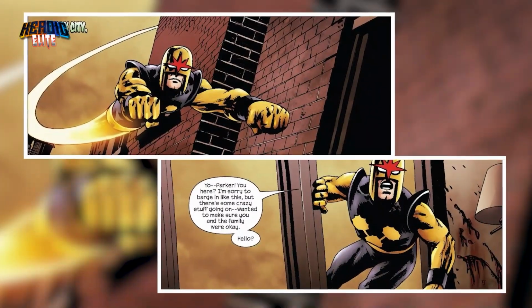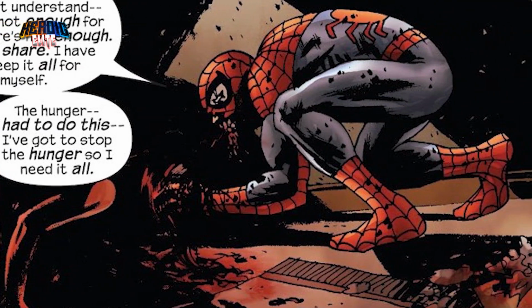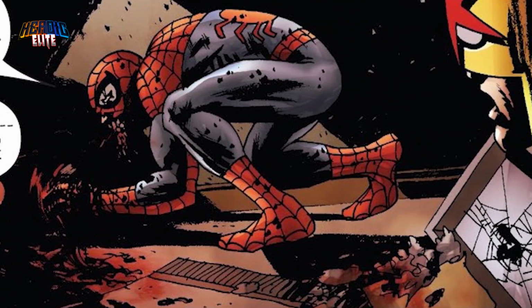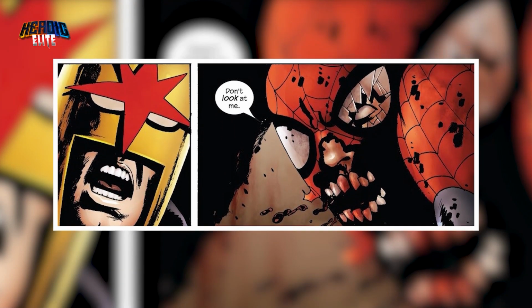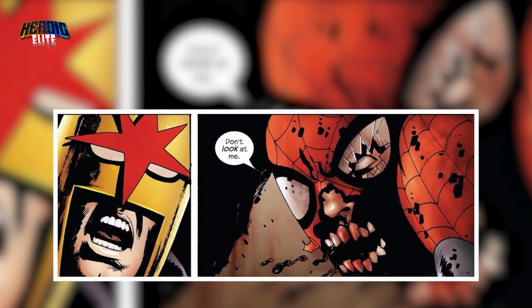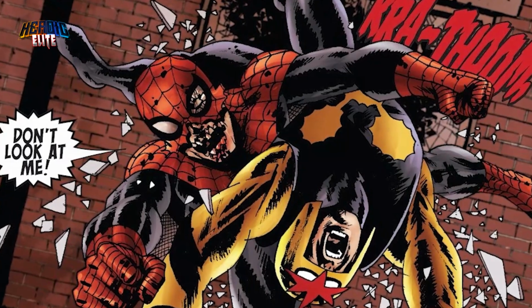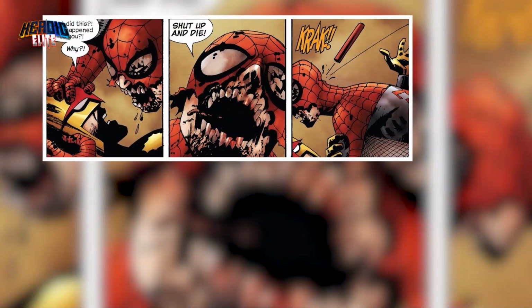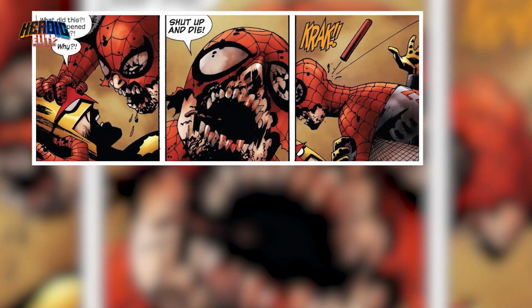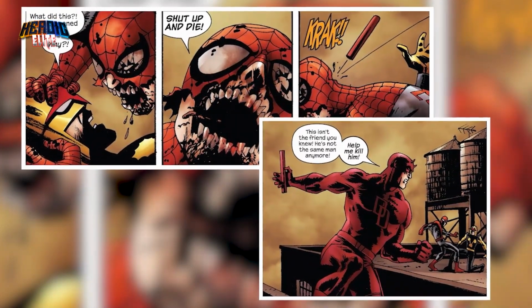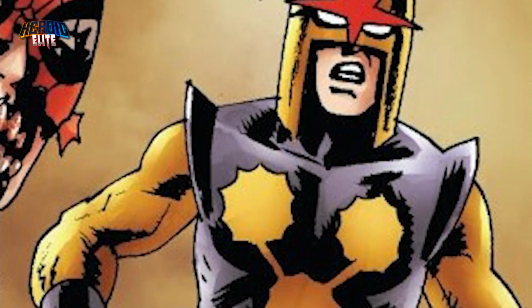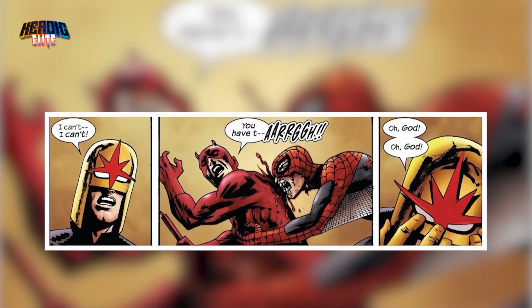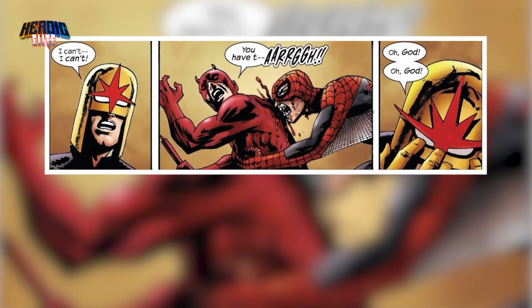Nova swiftly flies over to Peter's apartment to check on his family. To his horror, he discovers Spider-Man hunched over, ruthlessly feasting on the remnants of MJ and Aunt May. Spider-Man, consumed by his insatiable hunger, refuses to share and viciously attacks Nova, throwing him out of the window and attempting to sink his teeth into his face. In the nick of time, Daredevil intervenes, realizing the grim truth. They must kill Spider-Man to end this nightmare. This revelation takes Nova aback, and his momentary hesitation allows Spider-Man to sink his teeth into Daredevil.